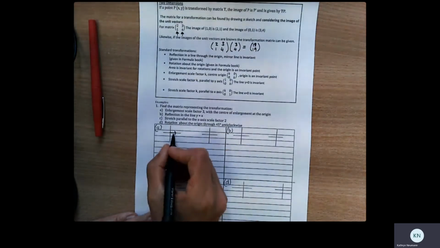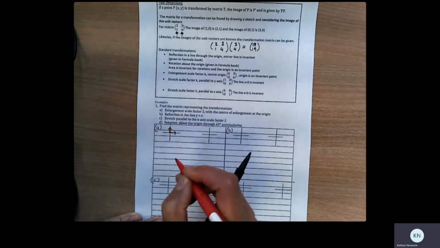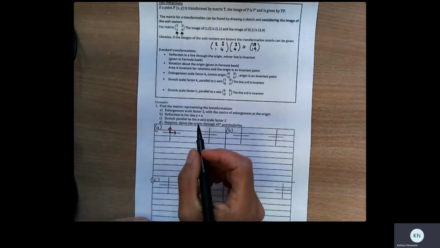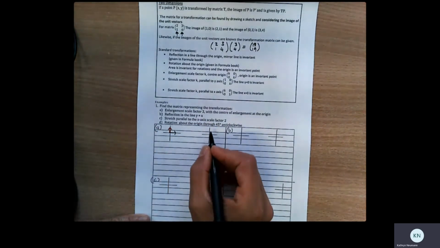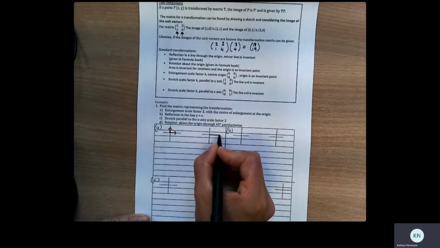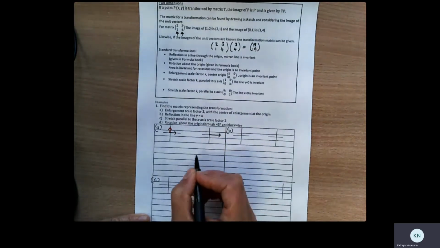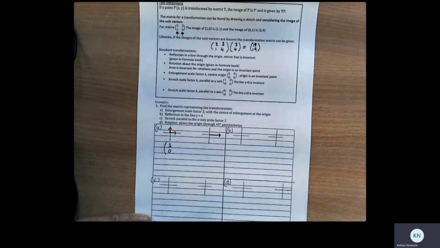So here's (1, 0). And I tend to do this in 2 different colours. Hopefully the colour will come out on the video. So we've got black and red here. And I draw 2 sets of axes. The first one for the original position, the second one for where they end up after the transformation. So an enlargement scale factor 3. Well, the vector (1, 0) is going to end up at (3, 0). So that means the first column of the matrix is (3, 0).